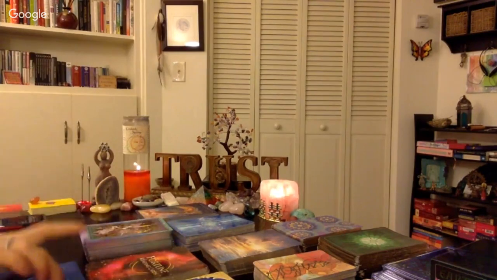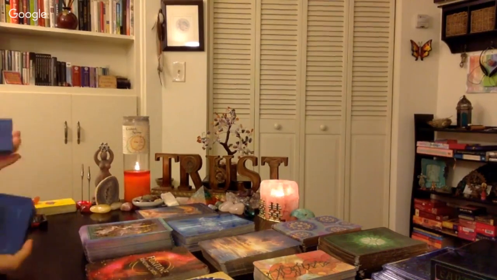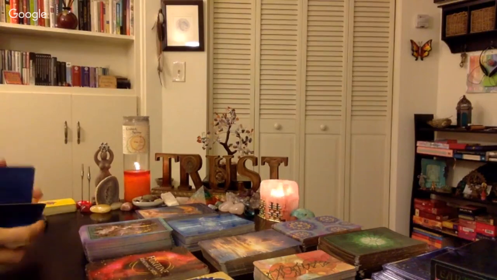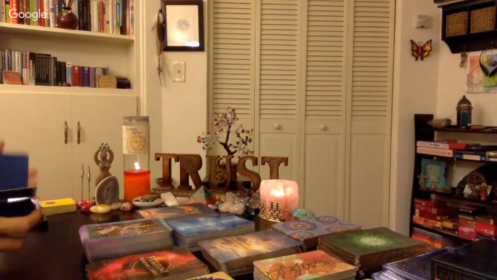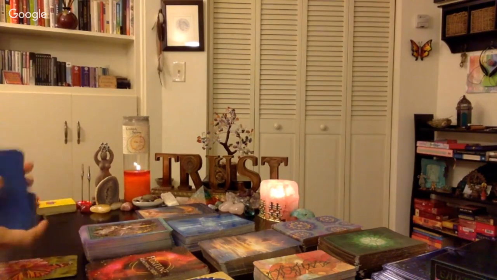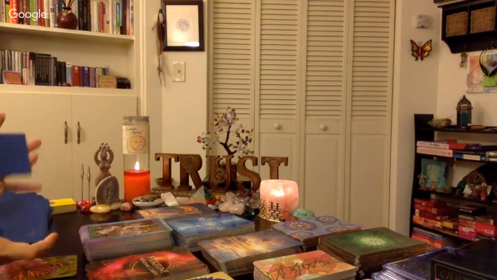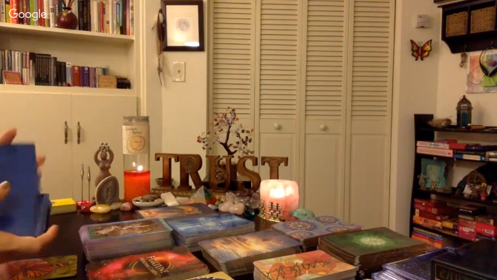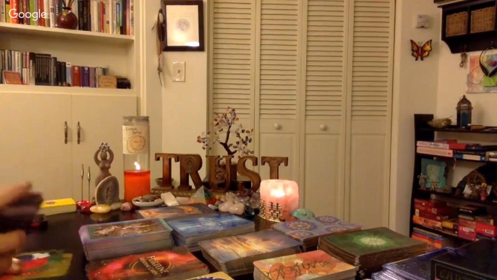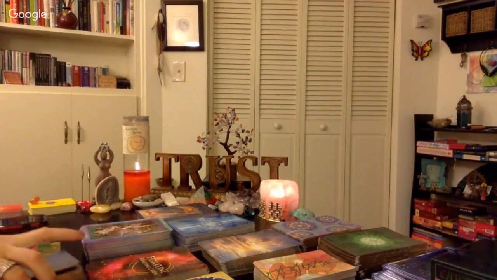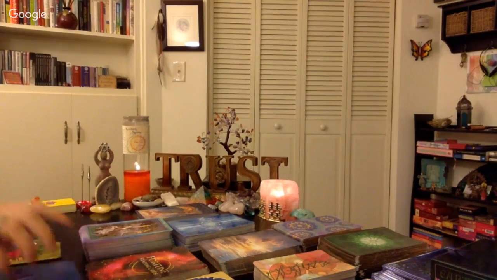I'm gonna pull one more. Spirit, can I have another card for Julie Ember to clarify the snake card, please? We'll take one more. What does she need to be aware of in regards to this fear that could potentially be blocking her? I don't do snakes. Was that out of my deck right there? That one is out of the fortune cards.